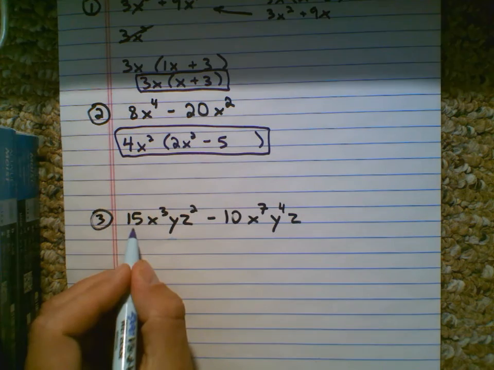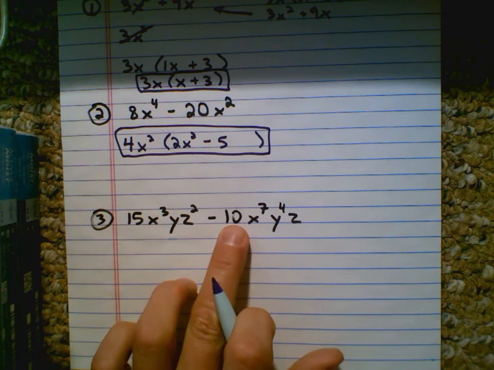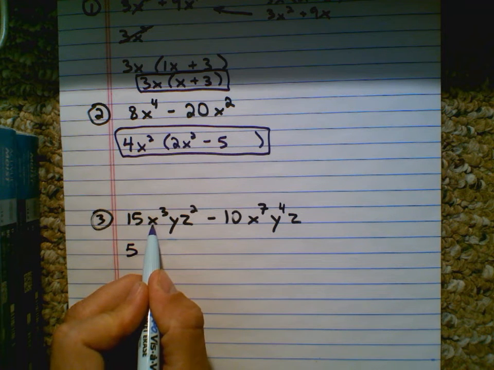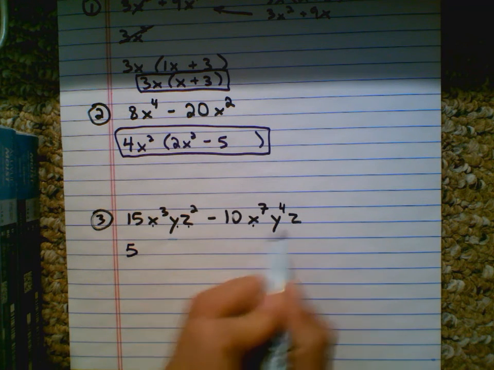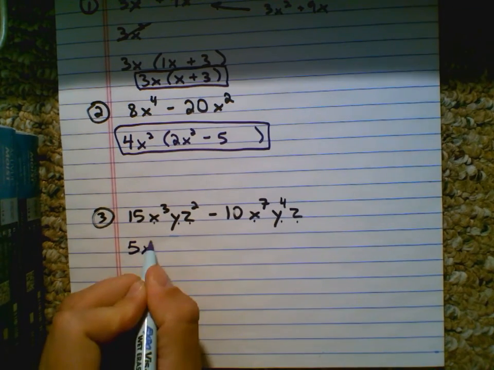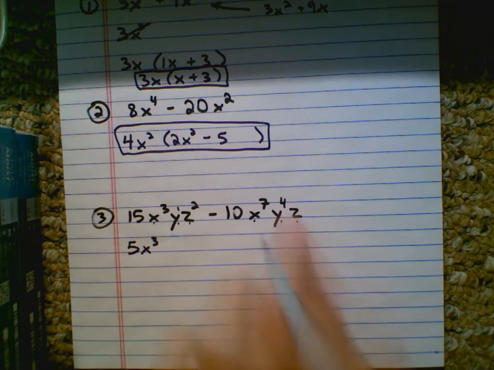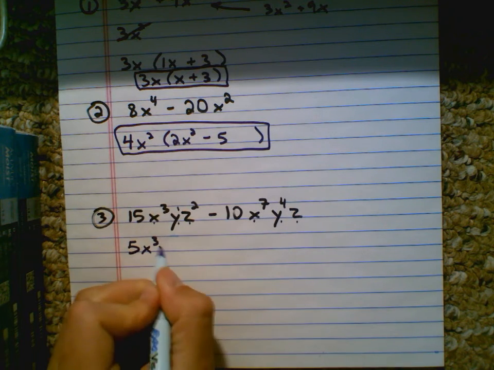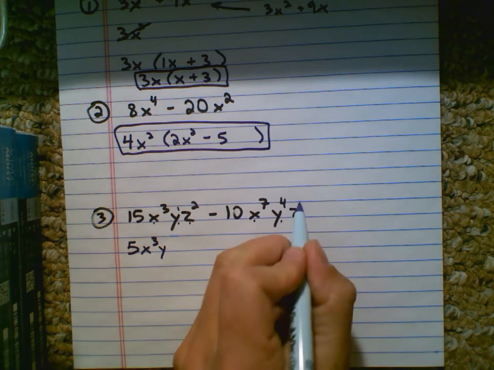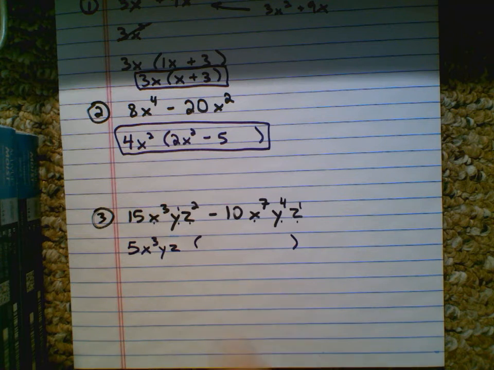So once again, it's the same process. I look at the numbers and I ask myself, what's the biggest number that goes into both 15 and 10? Well, in this case, it's 5. Then I look at each base, each variable individually. So I have x to the third and x to the seventh. How many do they have in common? Well, they both have 3 in common. Then I have y to the first and y to the fourth. How many do they share in common? Just 1. And then I have z squared and the z. How many do they have in common? Well, just 1 again. Then inside the parentheses, I write down what's left over.